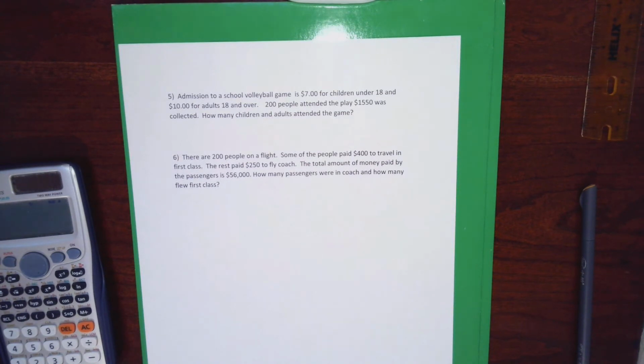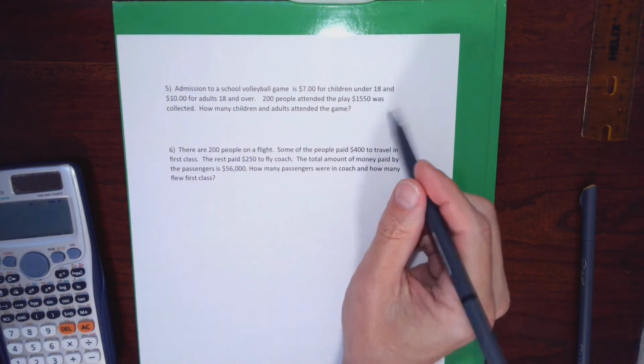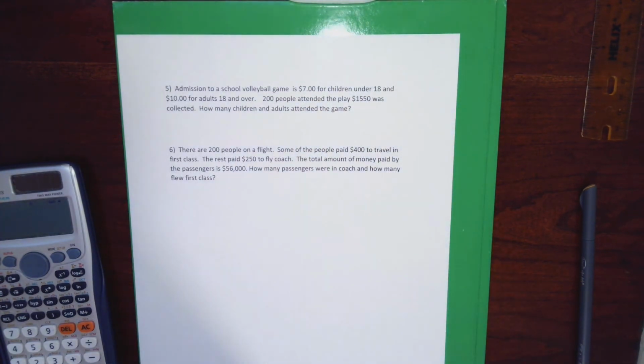When I read through problem 6, it talks about 200 people being on a flight, maybe 200 paying customers on a flight. Some of the people paid $400 to travel in first class. That seems cheap. The others paid $250 to fly in coach. The total money paid by the passengers is $56,000. How many passengers were in coach and how many flew first class? It seems more difficult than it's going to turn out to be.